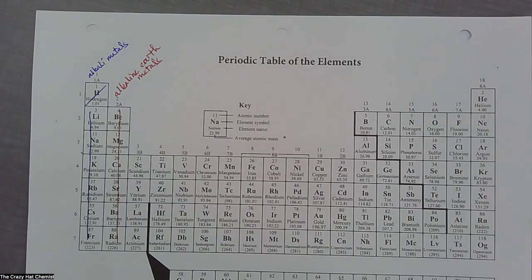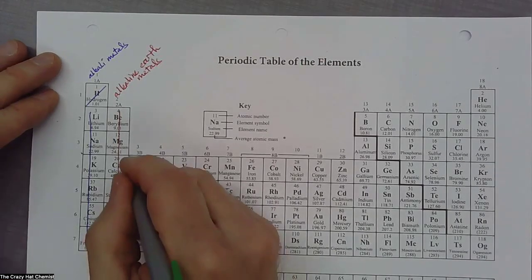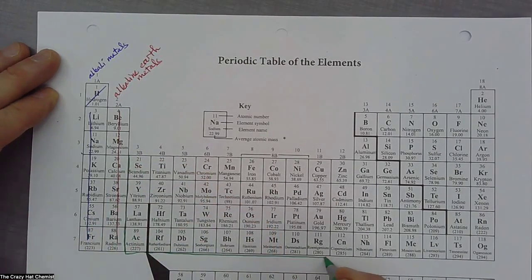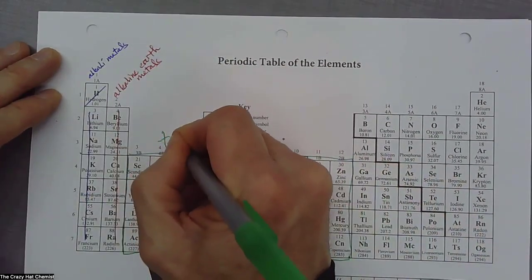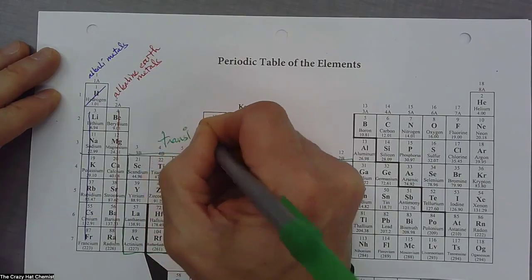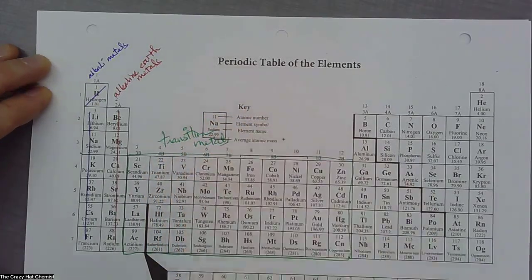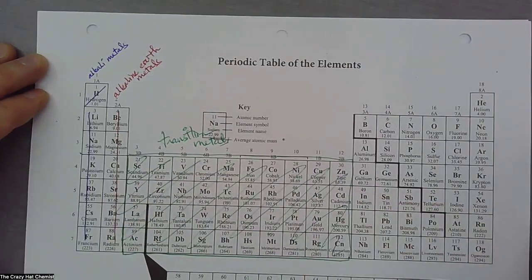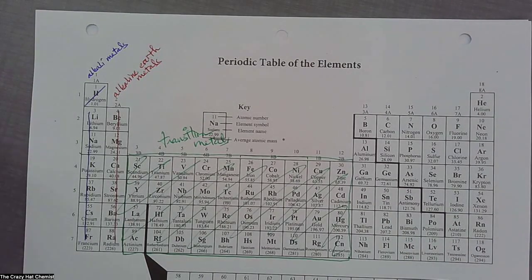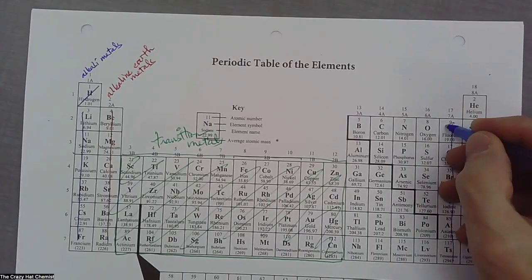Okay, so we got the alkali metals, the alkaline earth metals, and the transition metals. The transition metals are right here, in this entire section, which is the D block. The halogens, that is right here.